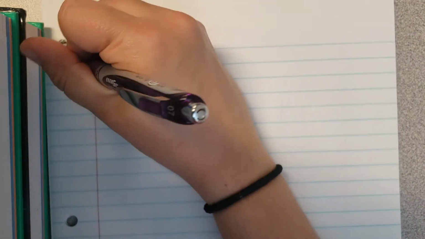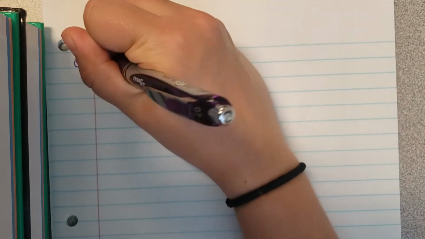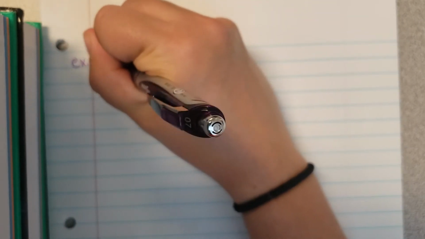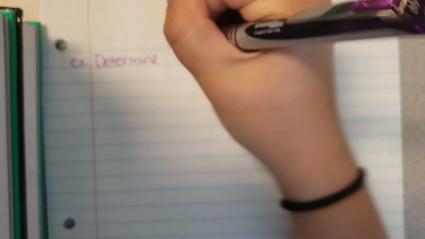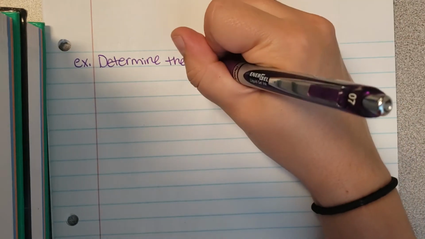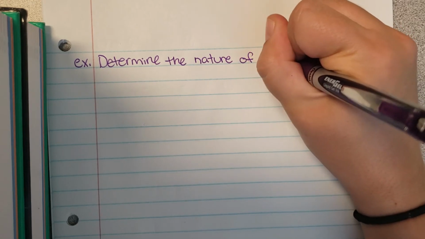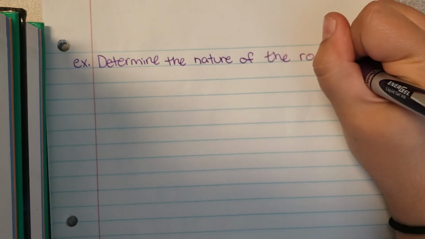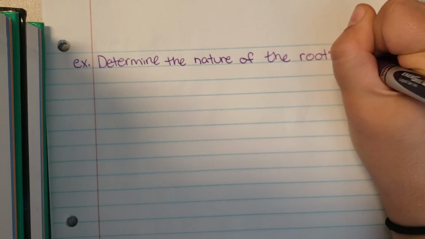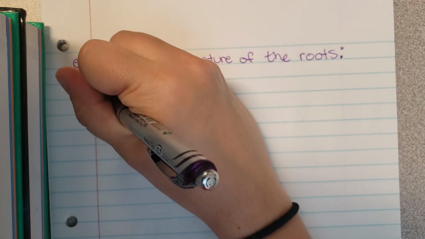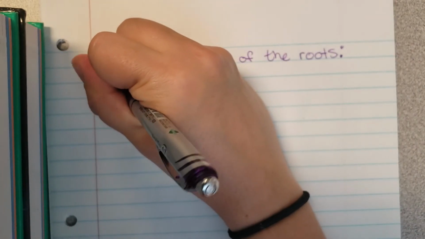So, first example. Say, for example, I told you to determine the nature of the roots of the following quadratics. So determine the nature of the roots just means describe them.